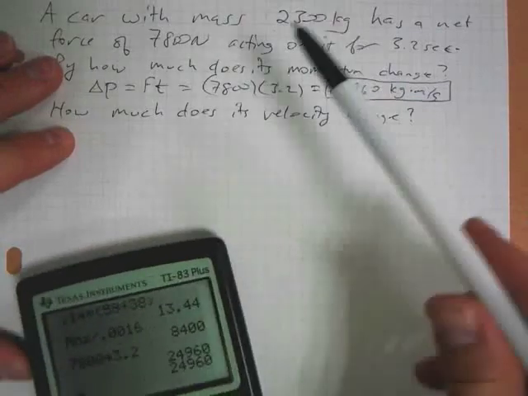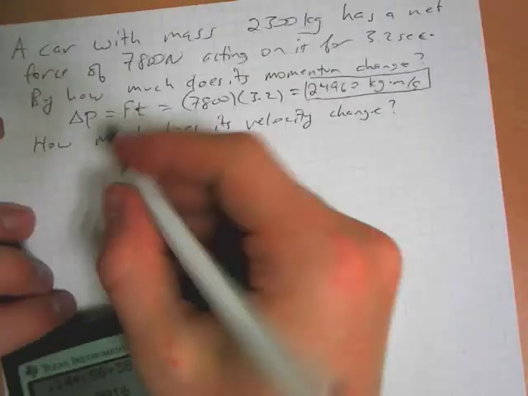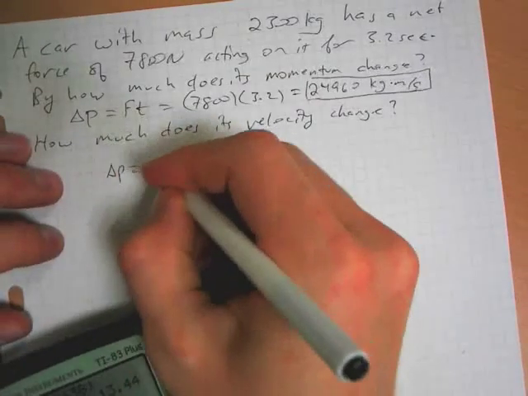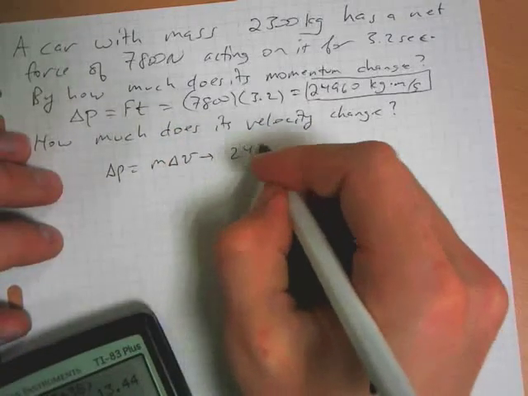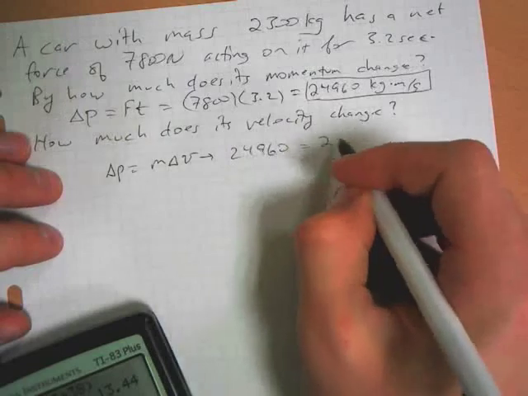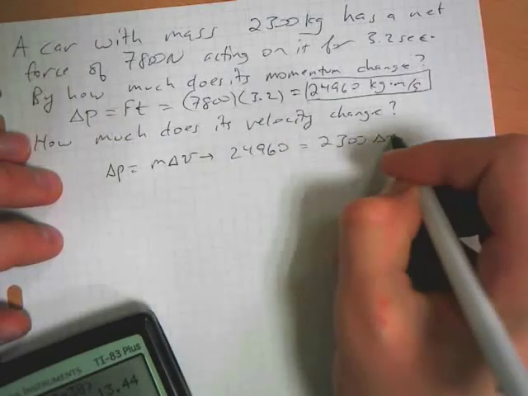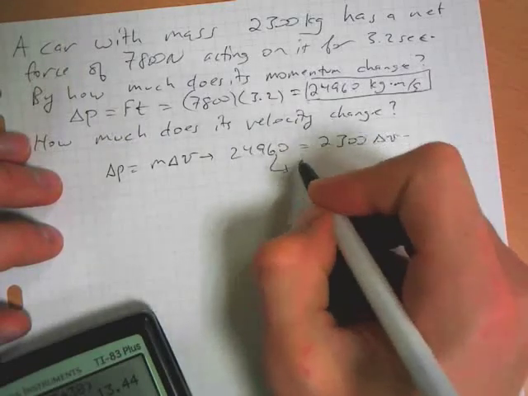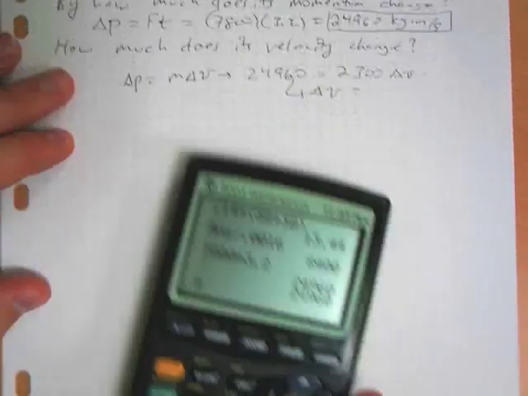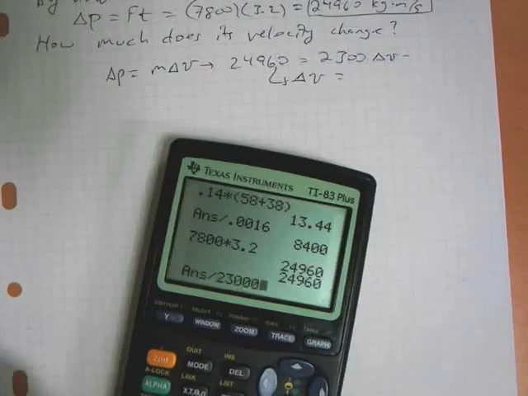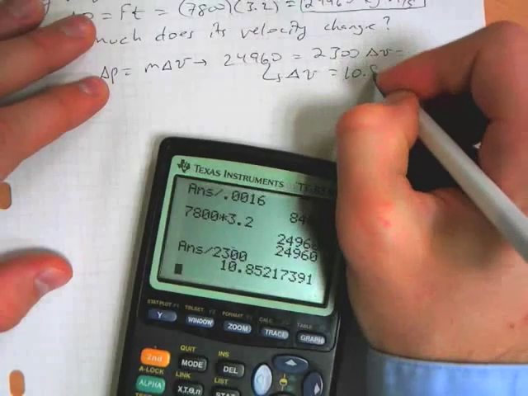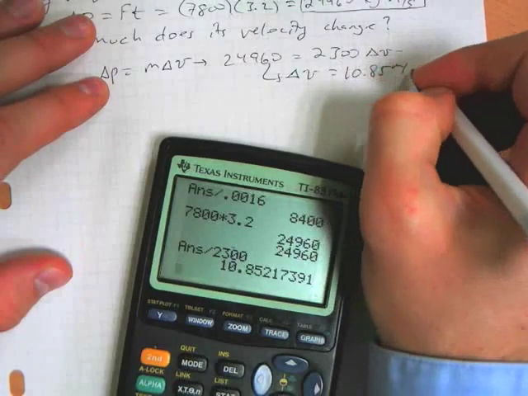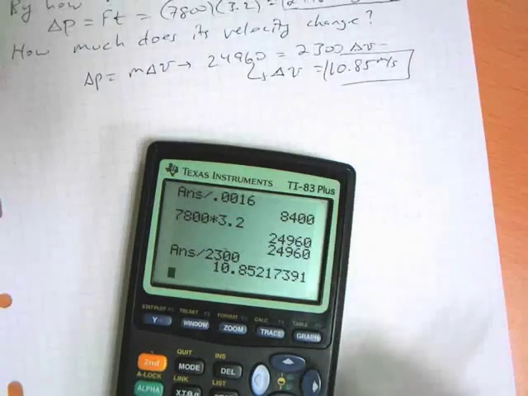And by how much does its velocity change? Well, change in momentum is just mass times change in velocity. And so we have 24,960 is equal to 2,300 delta v. And so we can punch that in, divide that by 2,300, and find that our delta v is about 10.85 meters per second.